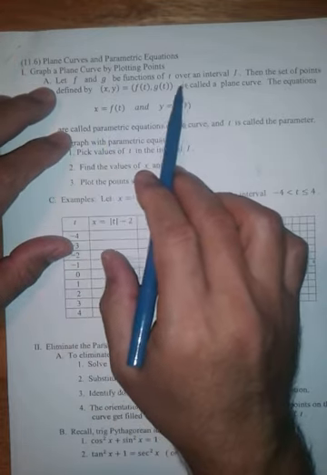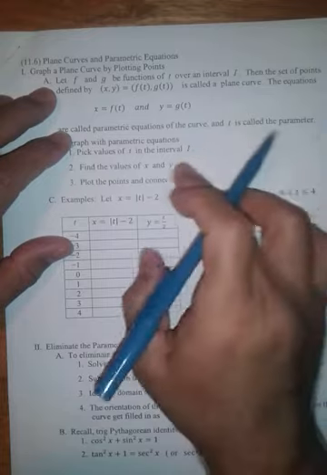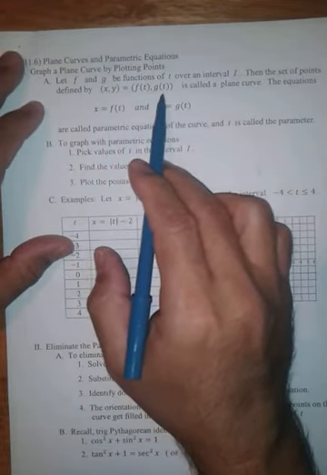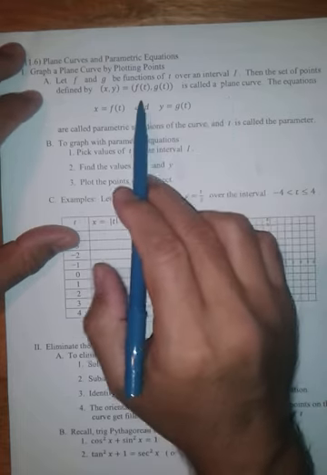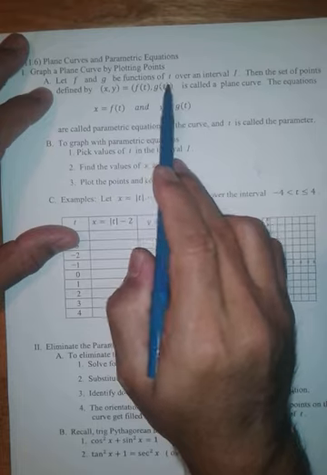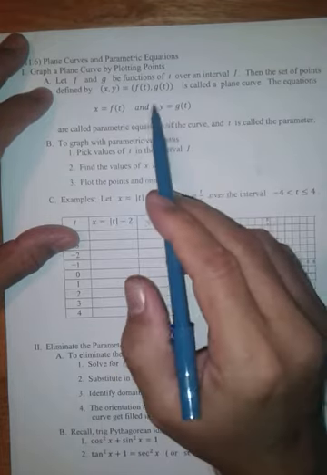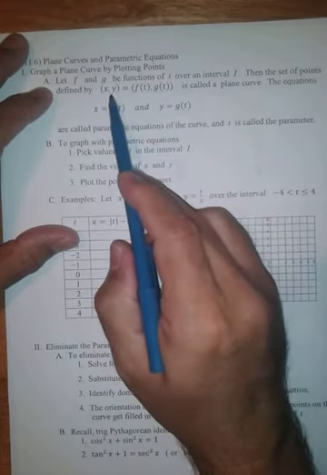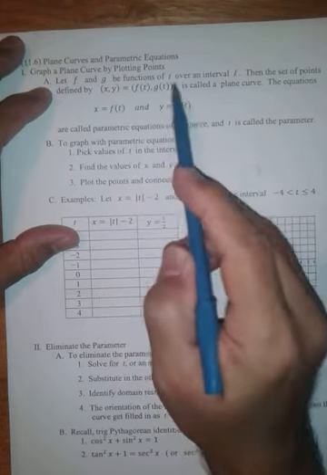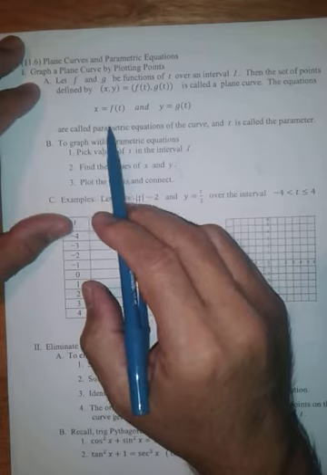So let f and g be functions of t over an interval I. Then the set of points defined by (x, y) equals (f of t, g of t) is called a plane curve. Notice that just says x is a function of some variable and y is a function of that variable also. Kind of like, we've seen this before, this is like saying (x, y) equals (cosine t, sine t), if you remember that.